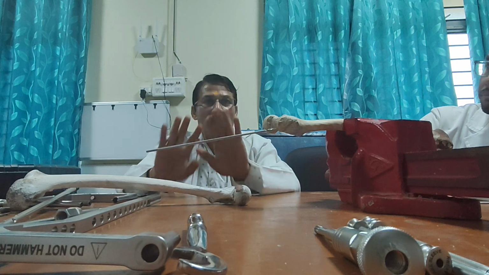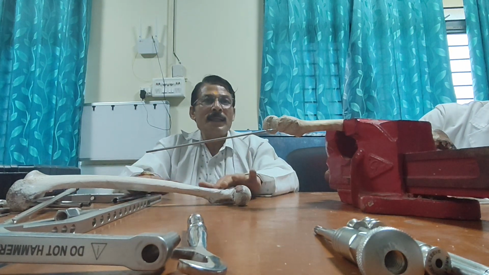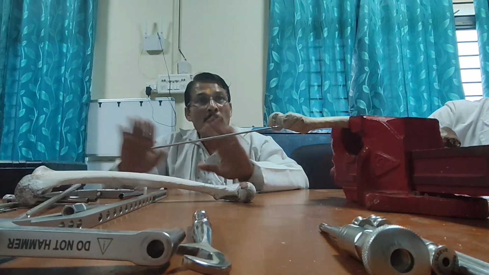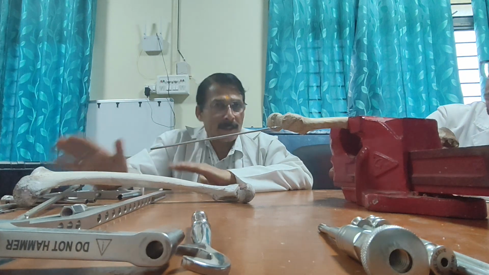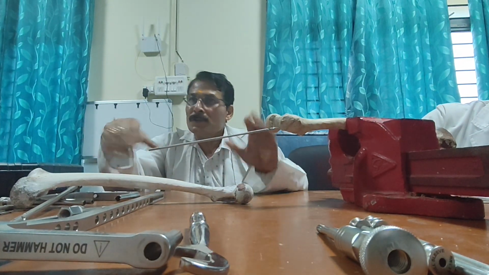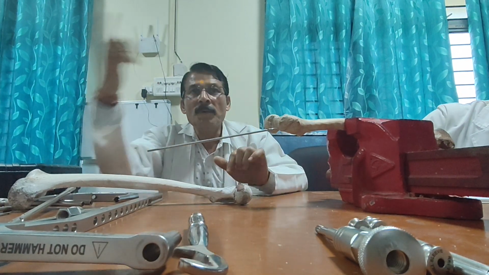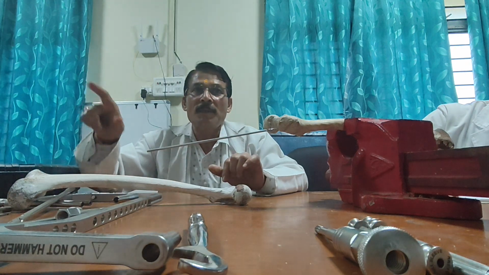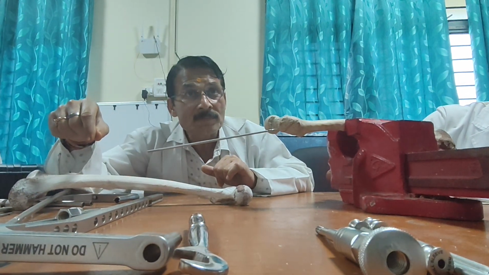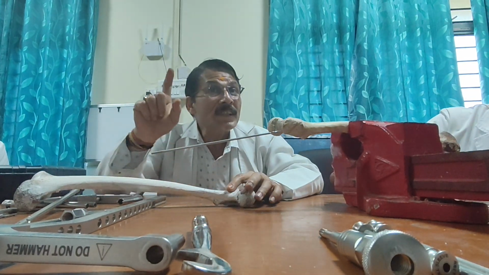So for reduction, I try to do closed reduction. The principle is that you do not want to open the fracture site. But for doing this, there are various techniques. Manual manipulation depending on the fracture position is the commonly practiced technique. On top of this, we can go for the F-shaped device, which can help you to leverage it very easily with less force. Finally, if it fails, you can go for the joystick technique.